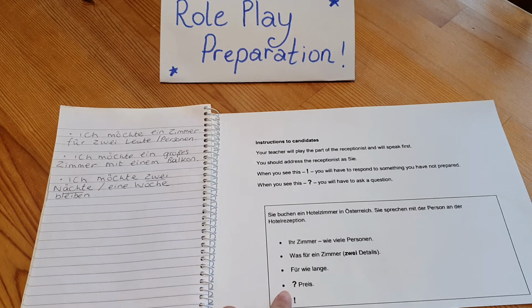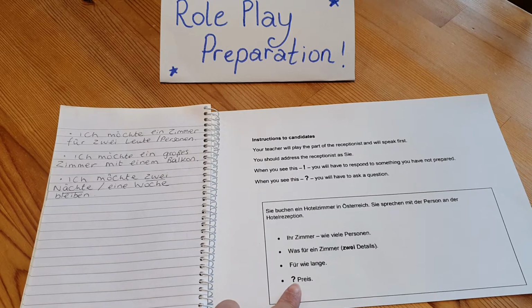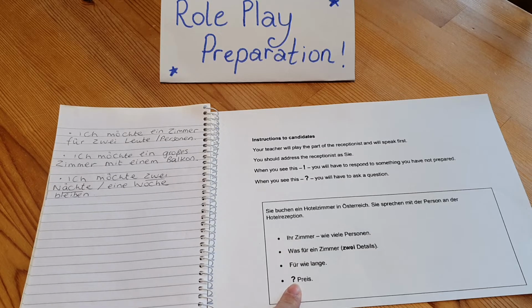Okay, and then our next bullet point, the 4th bullet point down, is the one where we've got a question mark. The question mark always requires you, as the person being examined, to ask a question of the examiner. And they will always give you another word next to that question mark, and that is what your question should be about. And it's really important that your question does ask about the word next to the question mark, otherwise you will not get the marks available.